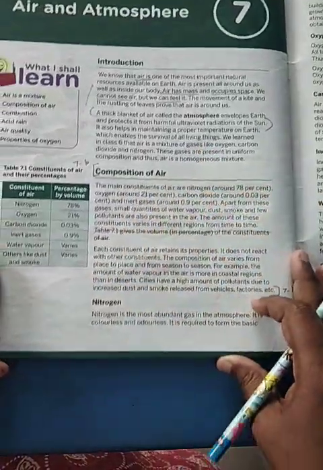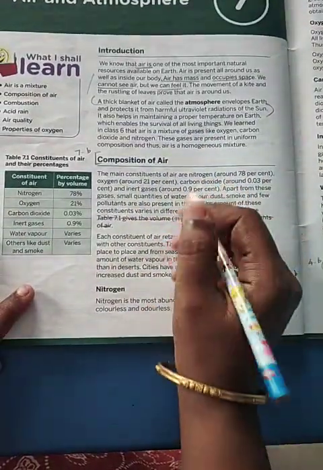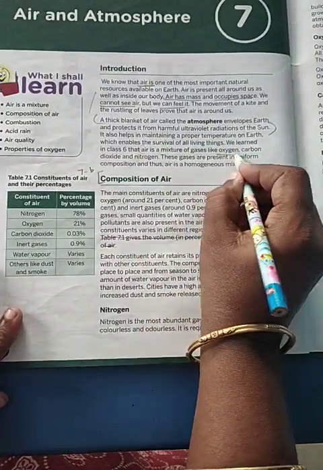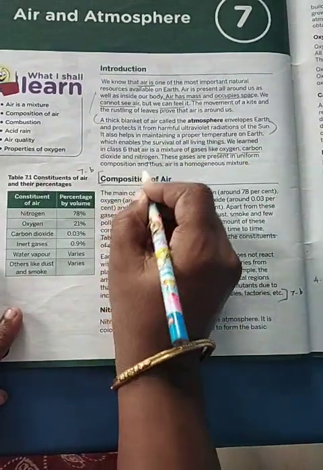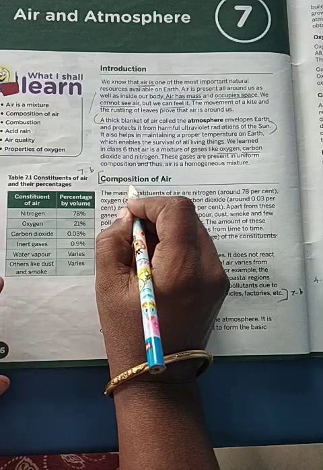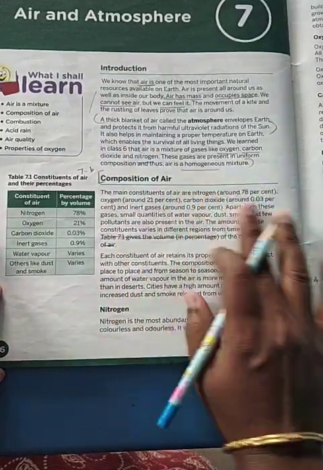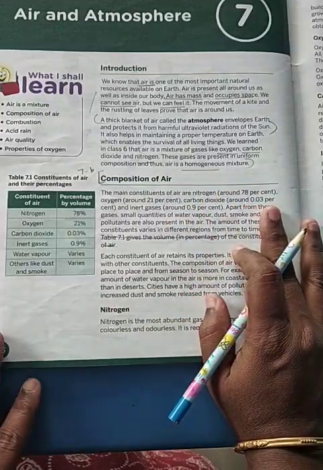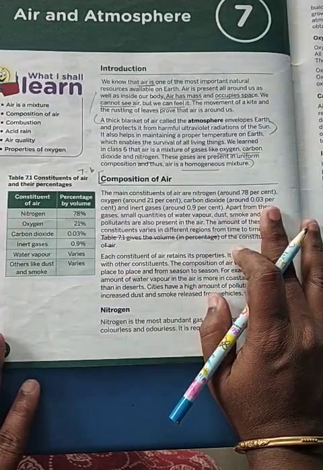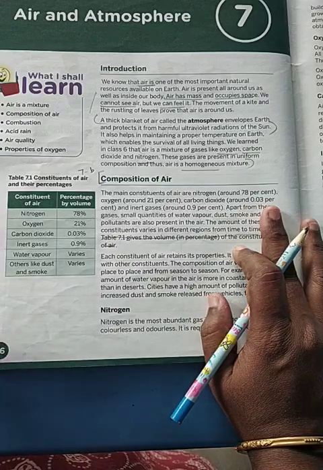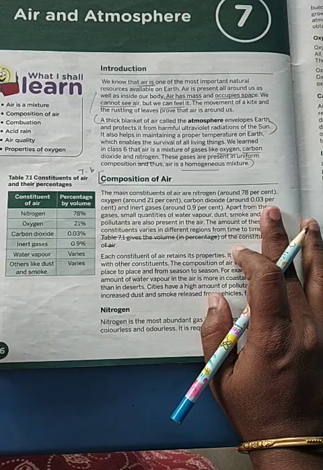Now we are going to see air is a mixture of gases. What are the mixture? Oxygen, carbon dioxide and nitrogen. And they are present in uniform composition, so they are called a homogeneous mixture. What is this uniform composition? That is, I am sampling. Sampling means I am taking one small piece or a small area, something like that.